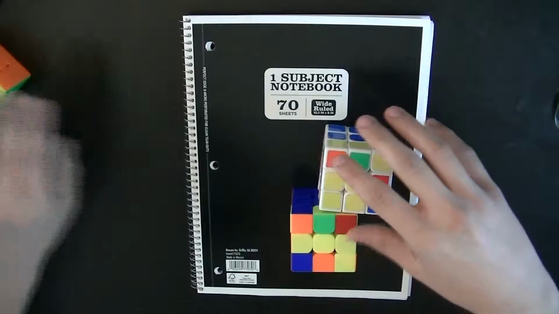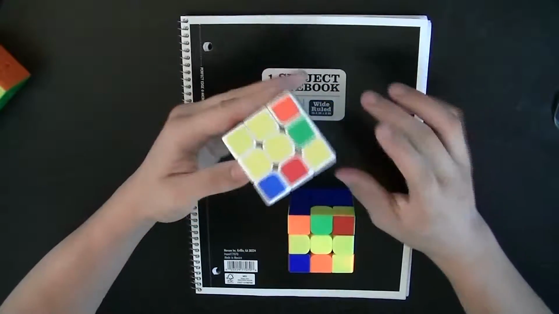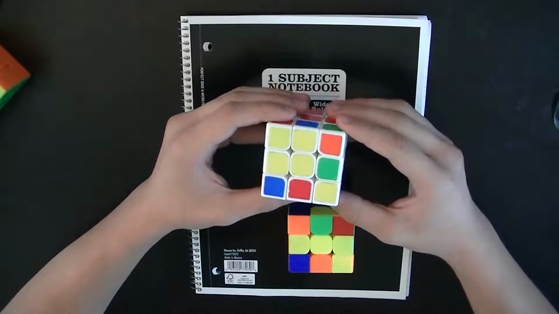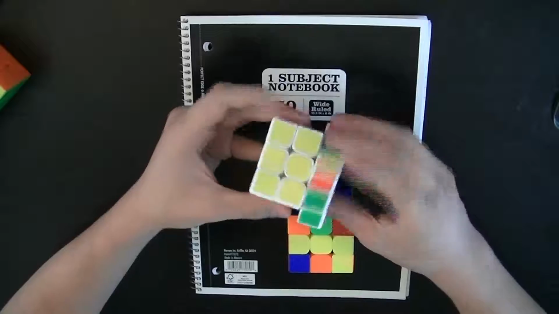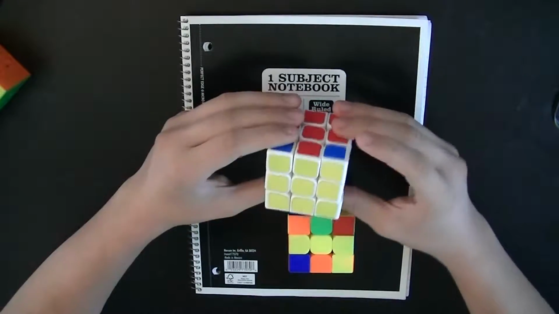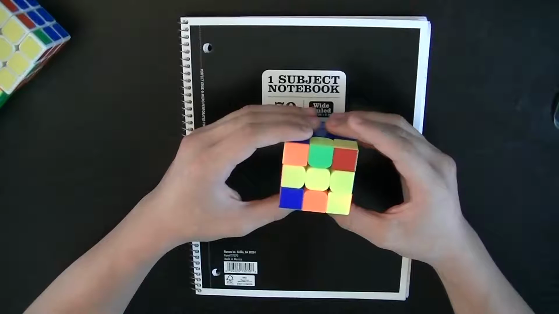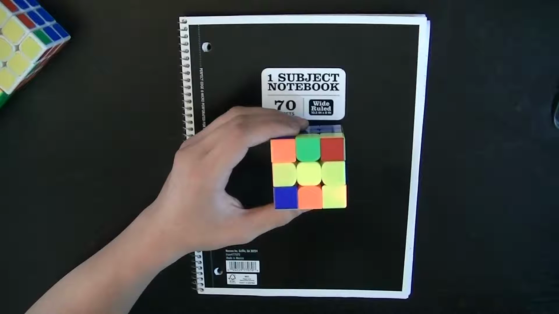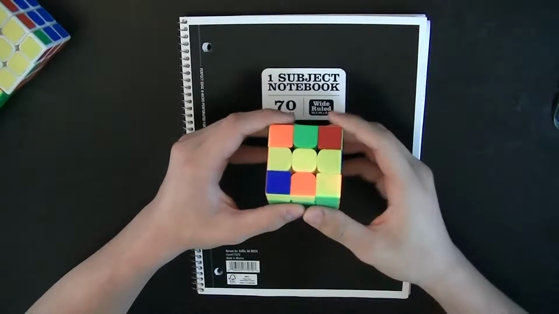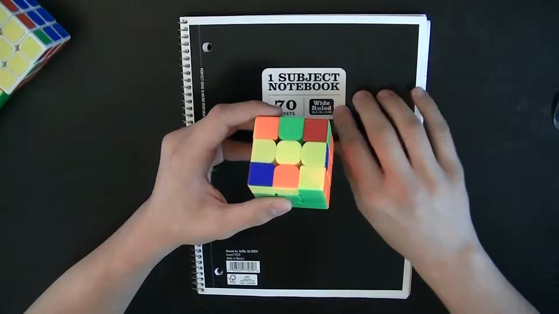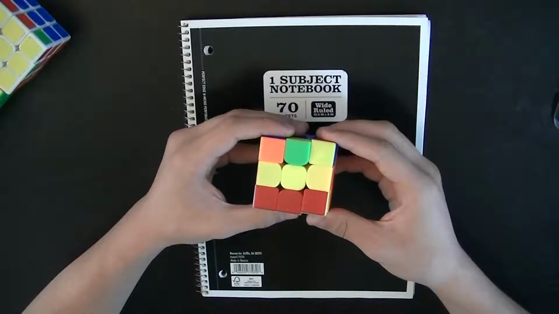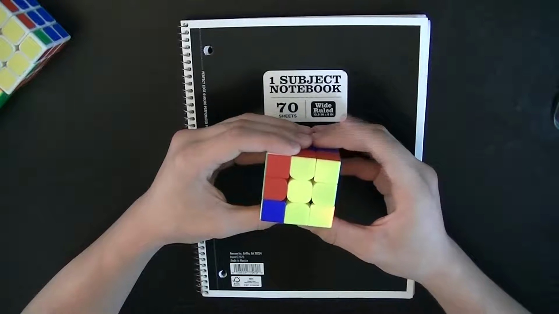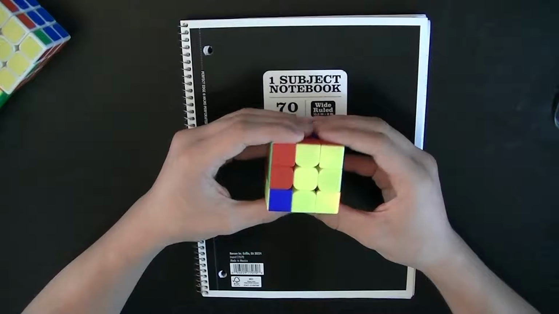Okay, 2 more. No big deal. I think this one goes this way. And goes like this. Okay. This one is hard. Okay, and then, hold on. I can get this.